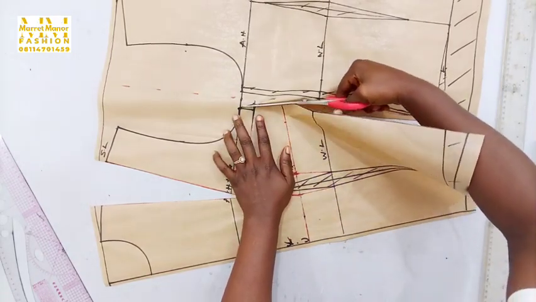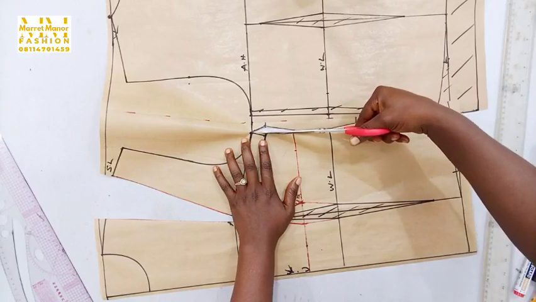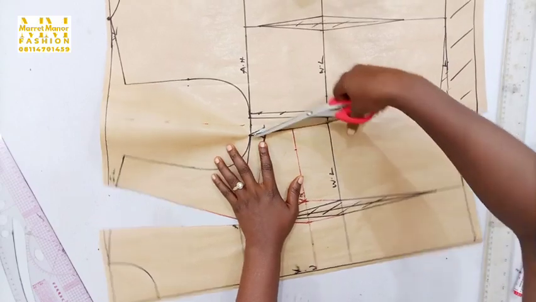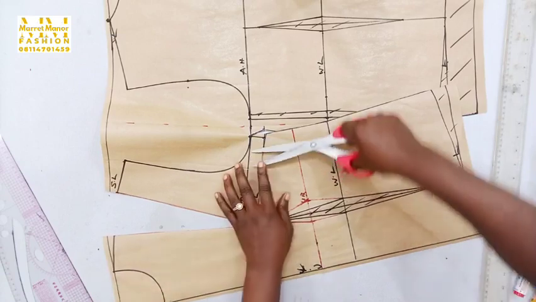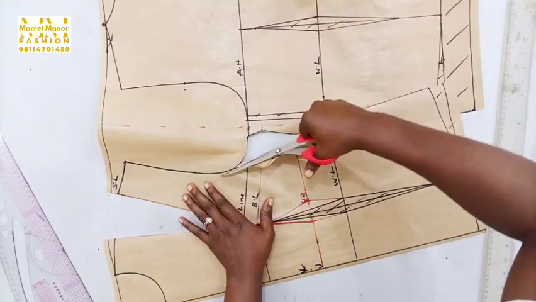So you see the essence of transferring your main basic pattern to another paper before your adaptation and alteration is very, very important, so that you can still have that basic intact at all times.